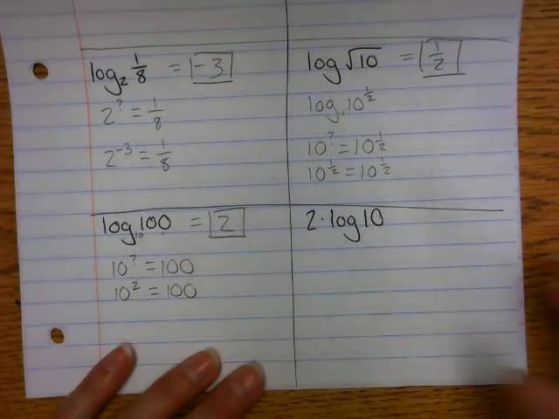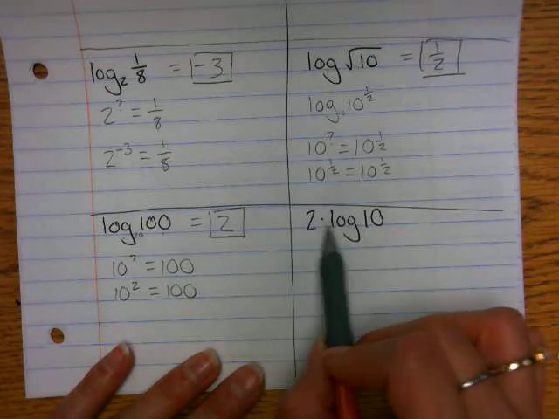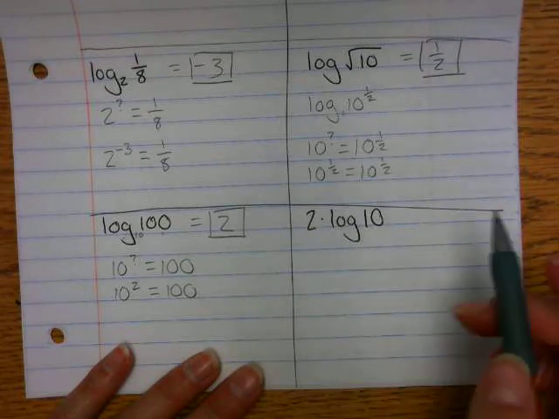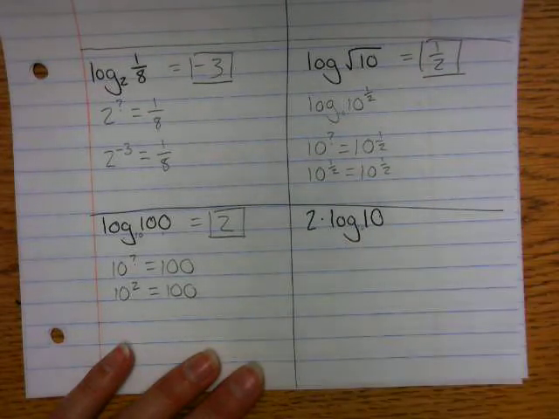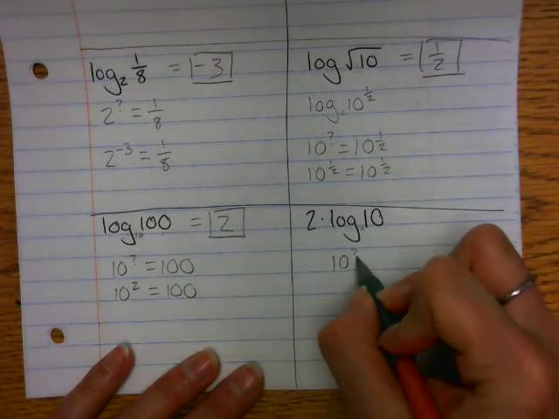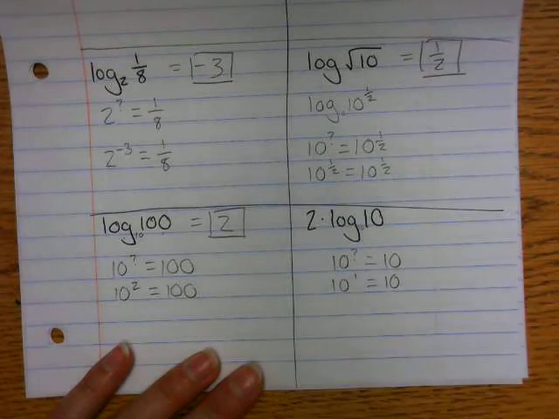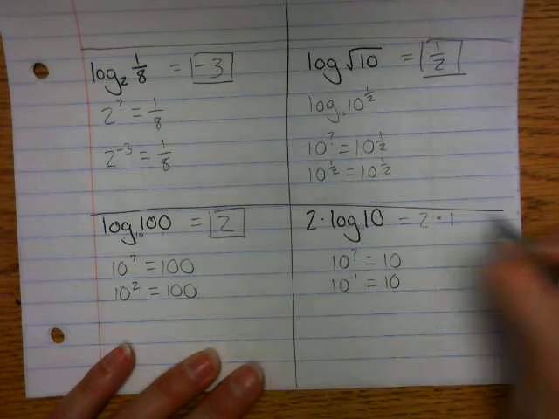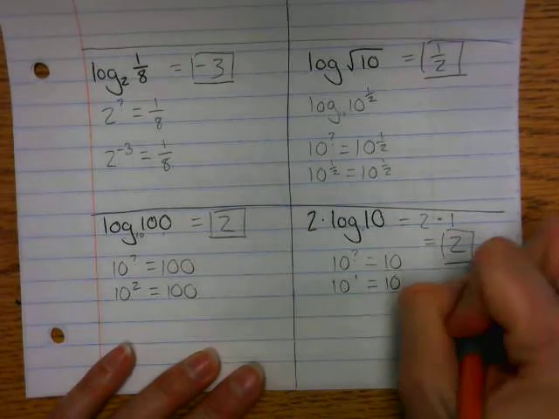Alright, last example. I have 2 times log of 10, so remember anytime I have something that looks like this with extra numbers, I can just evaluate my log and then multiply times 2. So let's find log of 10 first. This would be the common log with base 10, so 10 to what power is 10? That would have to be 10 to the first power. So anytime these match, our answer is just going to be 1. So I have 2 times 1, and 2 times 1 would be 2 as our final answer.